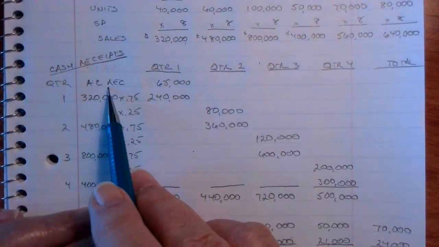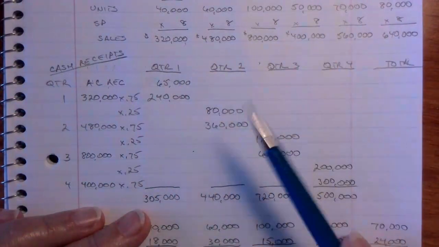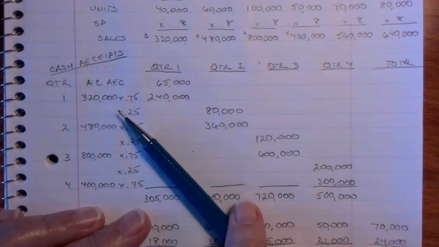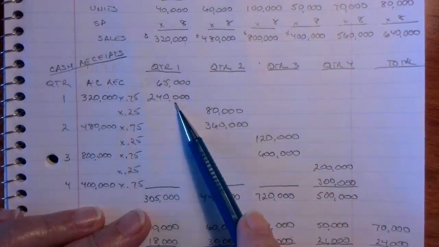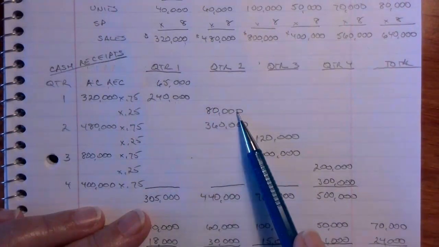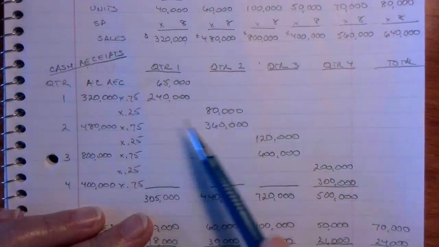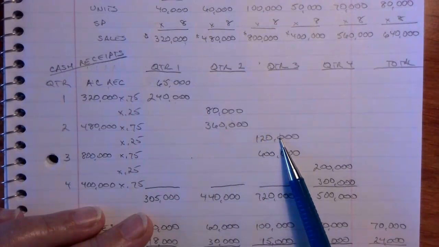So accounts receivable are collected in the first quarter. They were $65,000, so this is the $65,000 coming in. And then in the first quarter, we sold $320,000 worth of stuff. So 75% in the first quarter, 25% in the next. All right. In the second quarter, we sold $480,000. So $480,000 times 75% in the first quarter, 25% in the next.